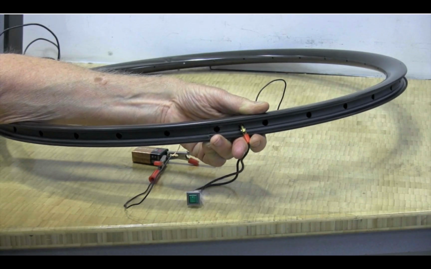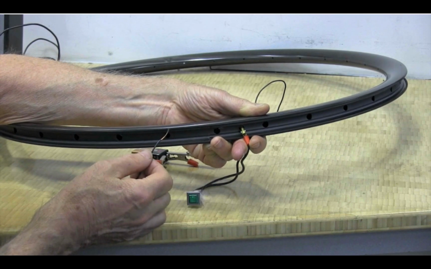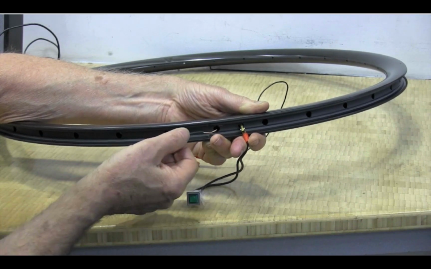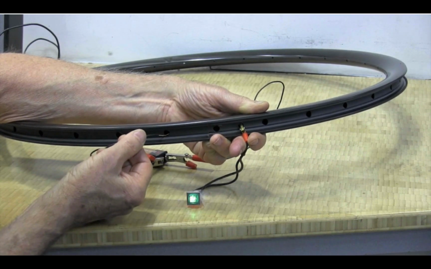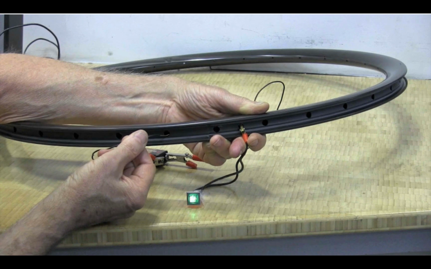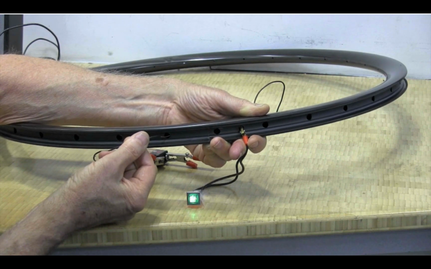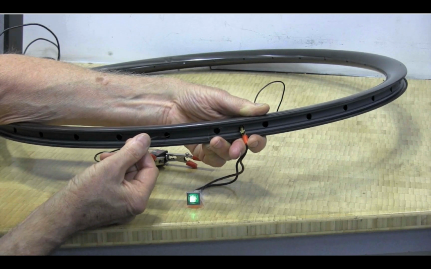Here's an NV carbon rim, and if I take my connectivity tester, connect it at one point and over here another, you see that my carbon fiber rim conducts electricity because of the graphite in it. You may not have found that interesting, but I thought it was, so I wanted to show that to you.